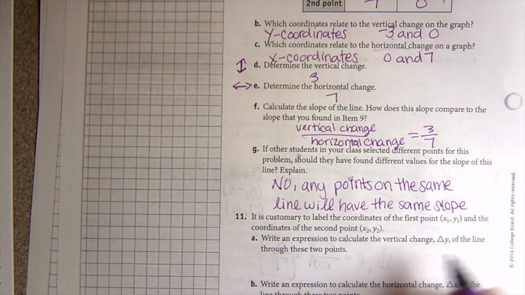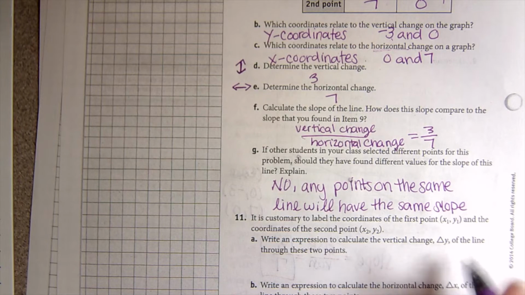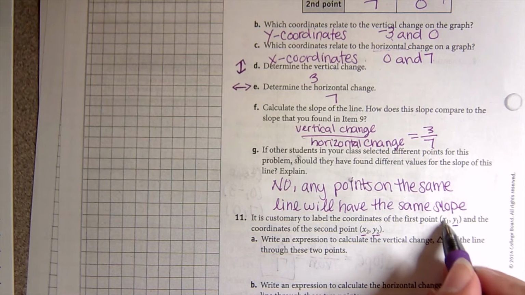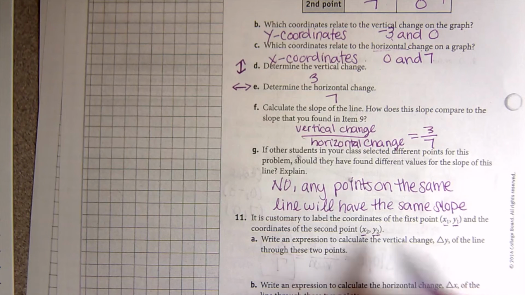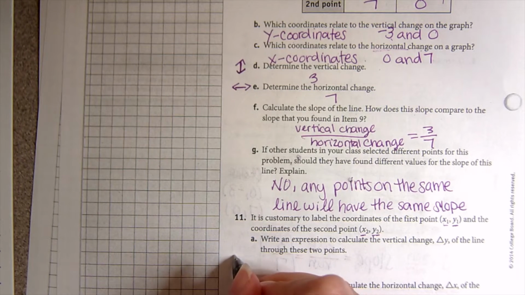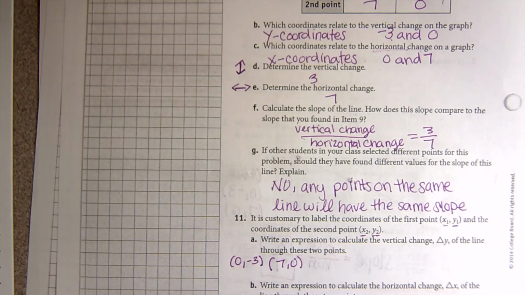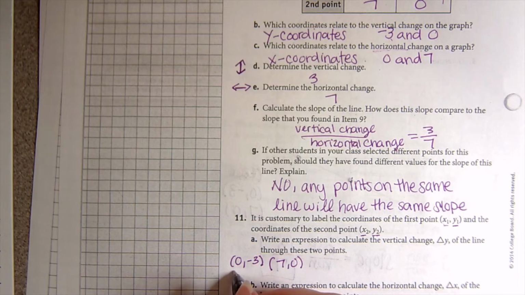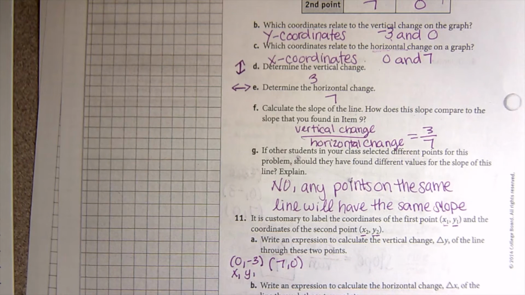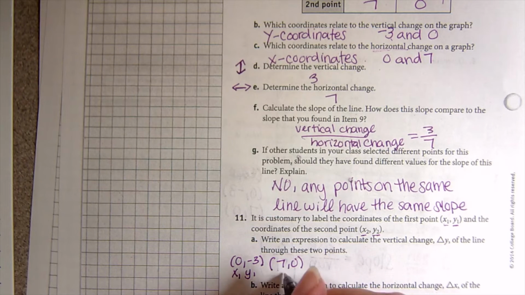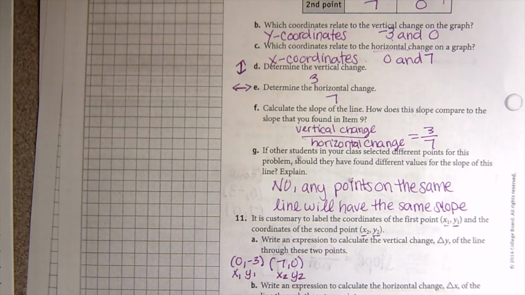All right, so here's those things we started talking about when we were solving literal equations. It says it's customary to label the coordinates of the first point x1, y1, and the coordinates of the second point x2, y2. So all that's saying is the first x, the first y, the second x, the second y. So I'm going to give you an example of the one we just did. If we had (0, -3) and (7, 0), then we could say (0, -3) was x1 and y1, and (7, 0) would be x2 and y2.